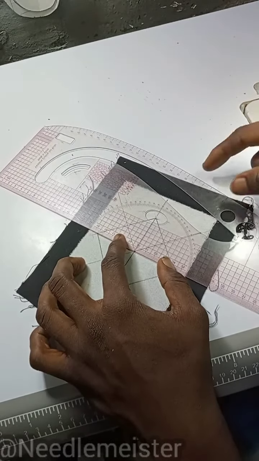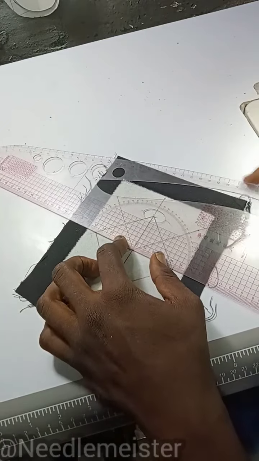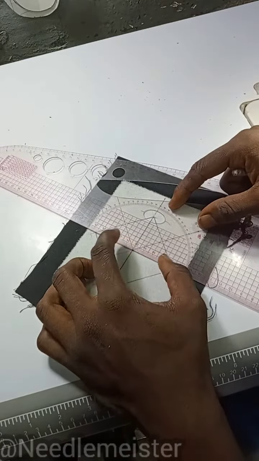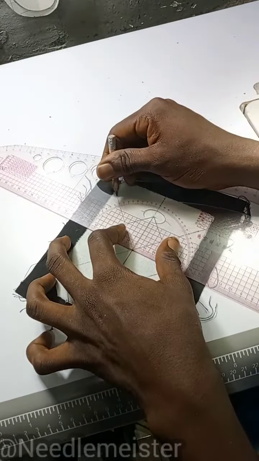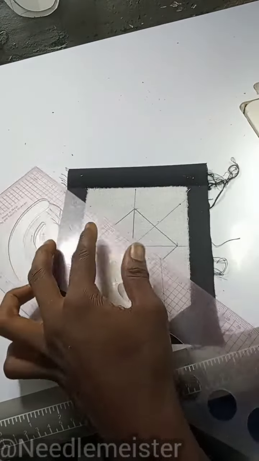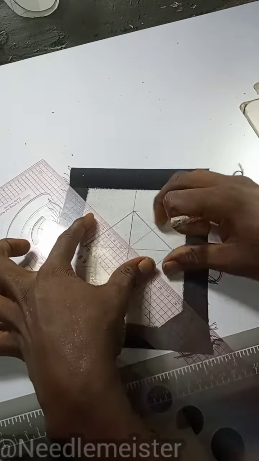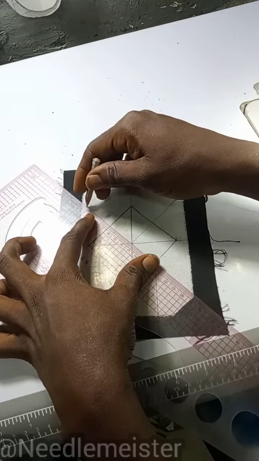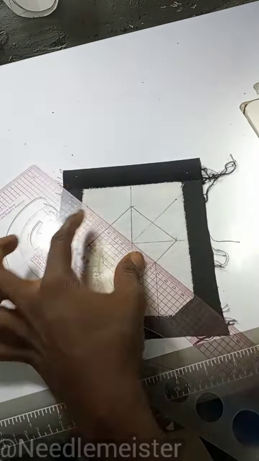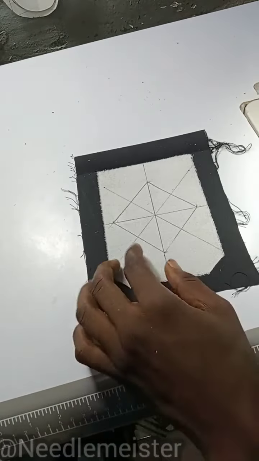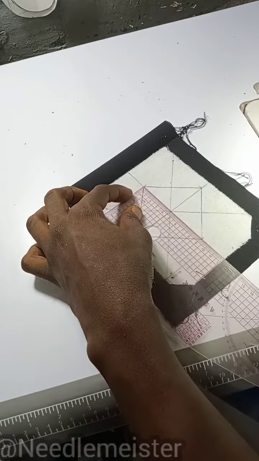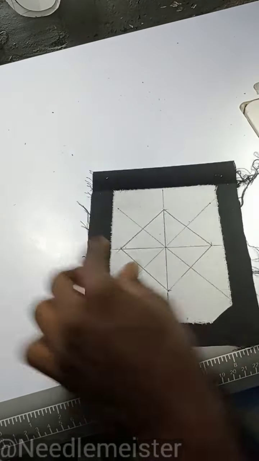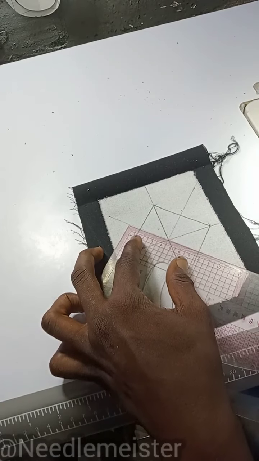So I'm going to do the same to the other side. I'll mark 45 degrees from the outside the box, then draw a straight line from that point to pass through the center. Remember, the distance between the points that produce this square is 9 centimeters.